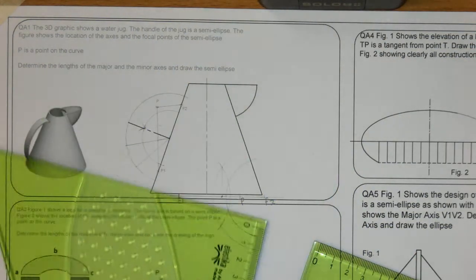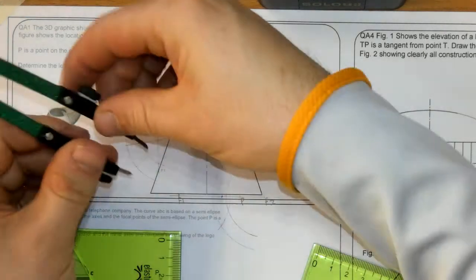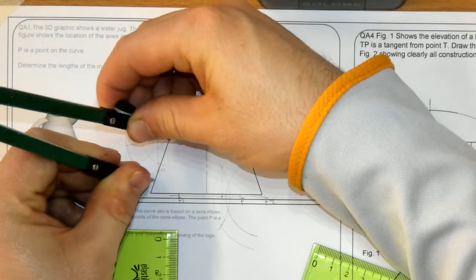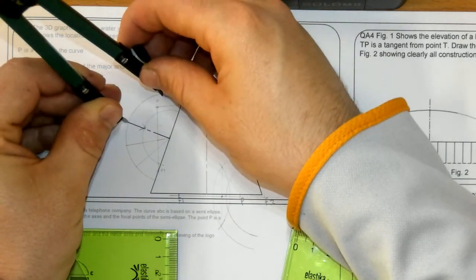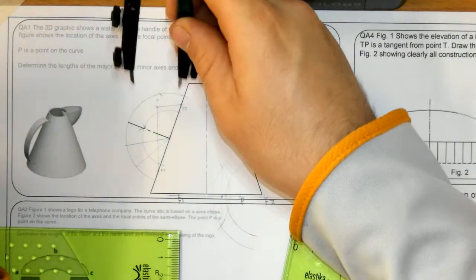Okay, I won't have room with my visualizer there that side, so this is just another way with your compass.